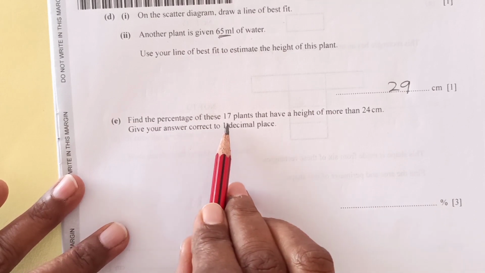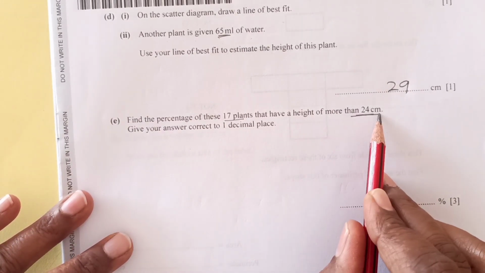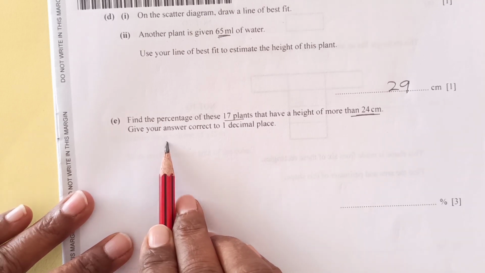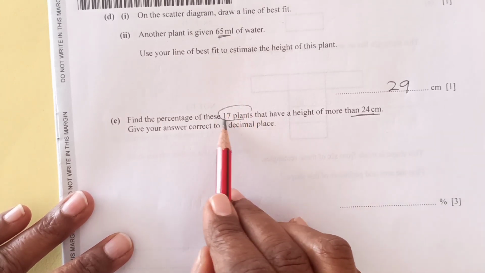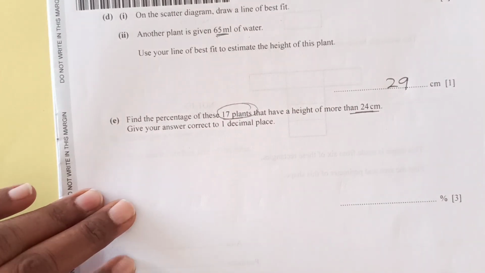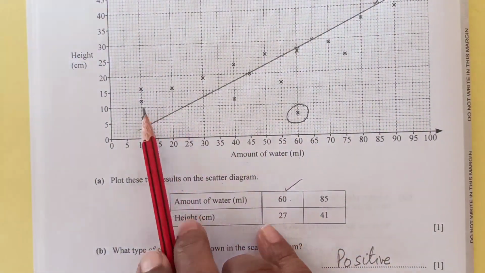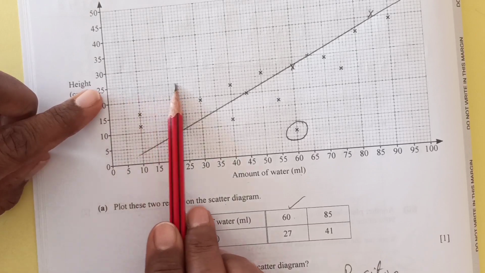Now find the percentage of 17 plants that have a height of more than 24 centimeters. Give your answer to 1 decimal. So more than 24 is here, 24 is here, right?